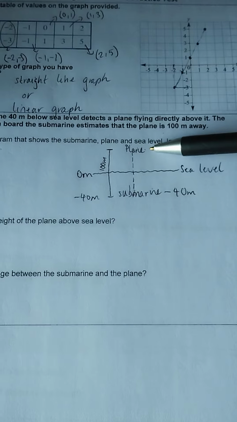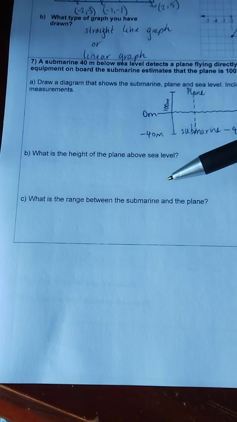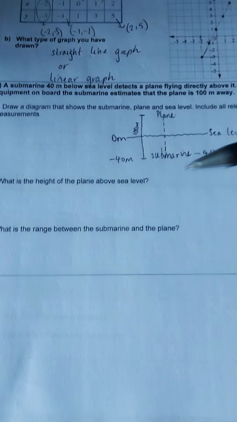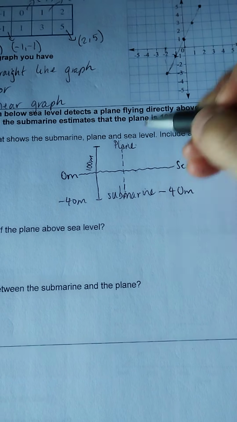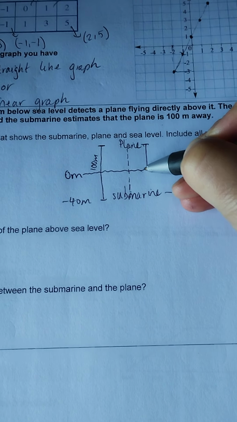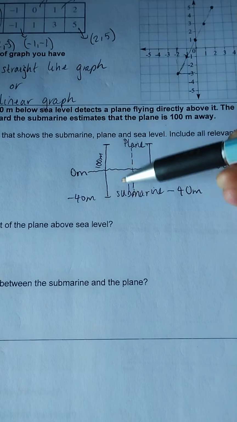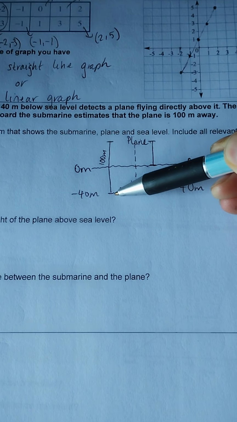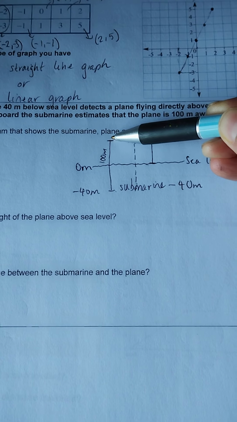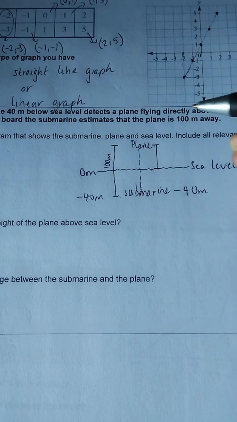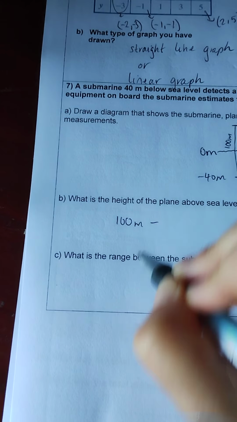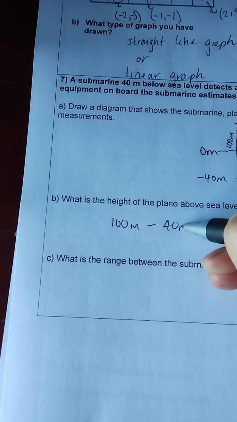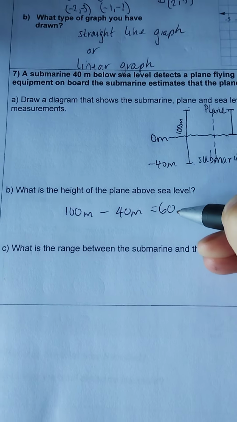We don't know how high the plane is just yet. So the next question says, what is the height of the plane above sea level? Sea level is at 0. So how high is the plane? From here to sea level. If I know from the submarine, which is at minus 40, to the plane is 100, I can just say, all right, I can go 100 meters, take away 40 meters, leaves me with 60 meters.